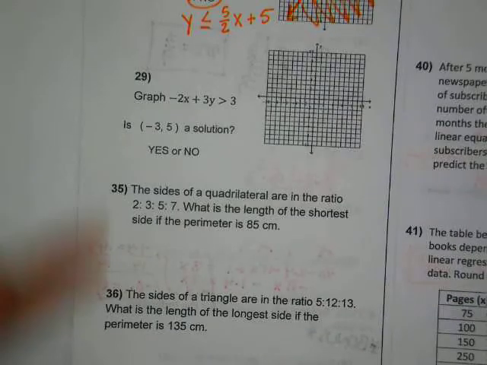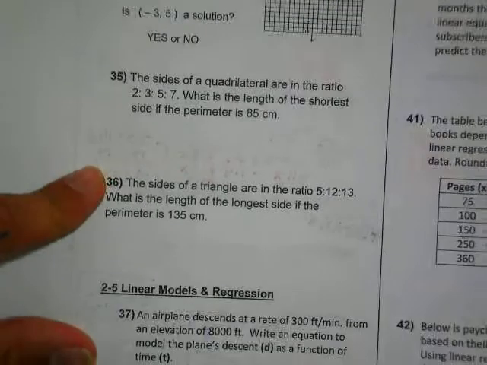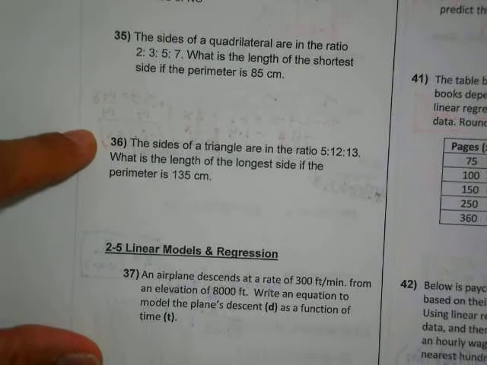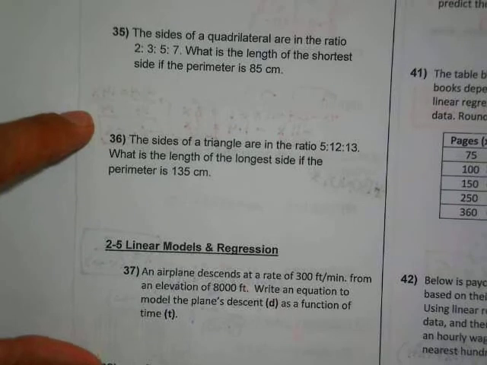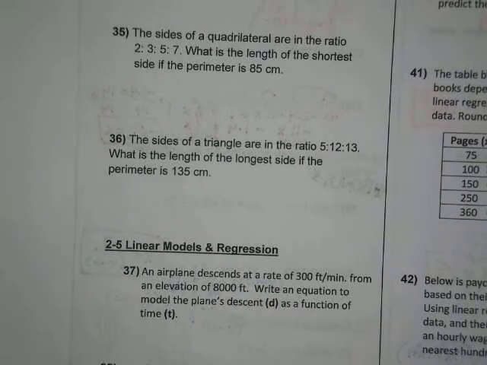All right, I think I meant to do that one, but that's okay. Go down to number 36. Sides of the triangle are in the ratio 5, 12, 13. What's the length of the longest side if the perimeter is 135?